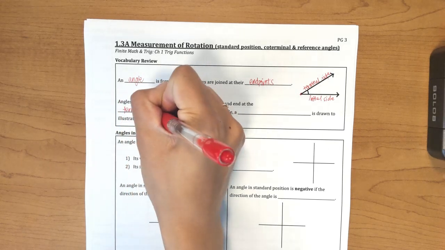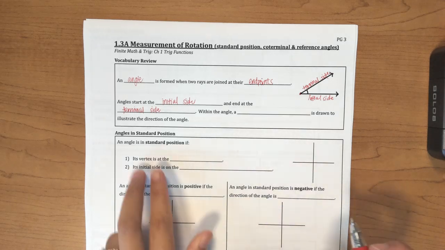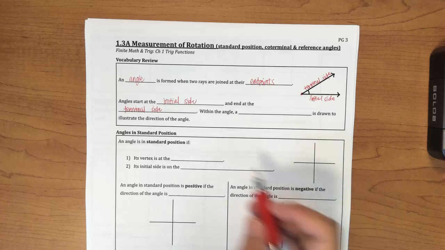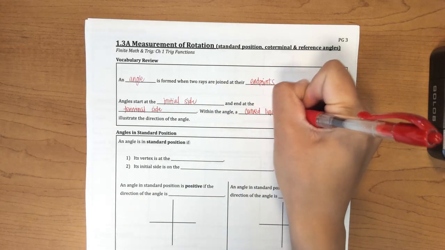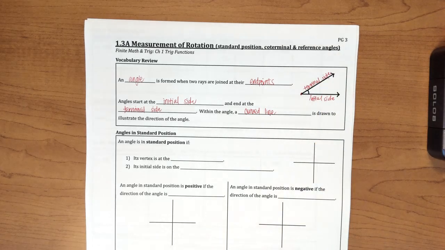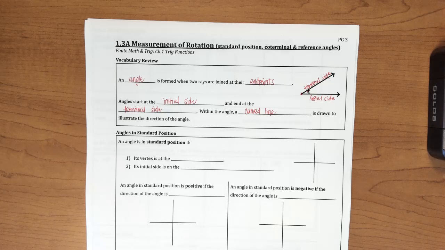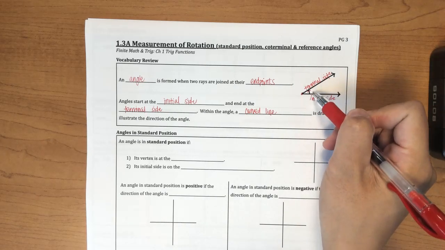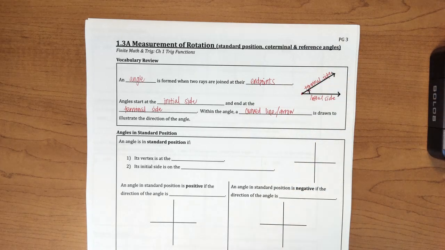However, rather than wondering which one is initial and which one is terminal, there is this thing called standard position. But before that, within the angle, a curved line is drawn, and it's going to show us a direction eventually. So in finite math, we're going to be adding an arrow of direction. Okay, so in standard position, mathematicians have decided that we're always going to start at the same place.